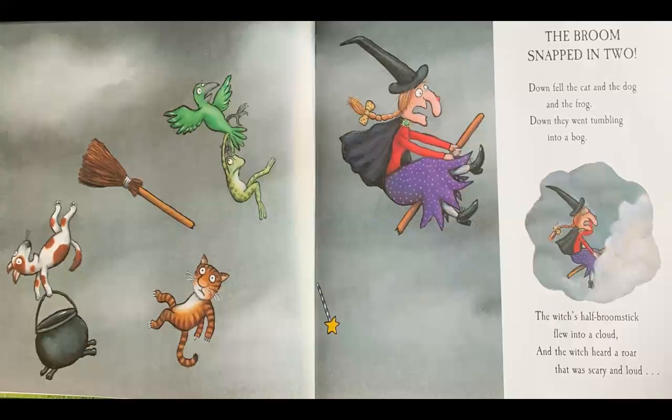The broom snapped in two. Boys and girls, my prediction came true. The broom was too heavy with all of the witch's friends and it broke. There was no more room on the broom. Down fell the cat and the dog and the frog. Down they went tumbling into a bog.